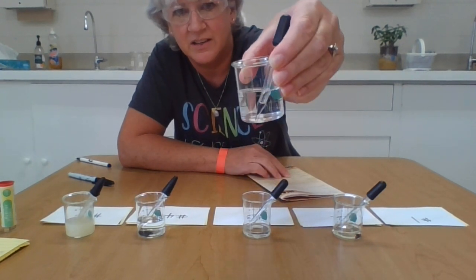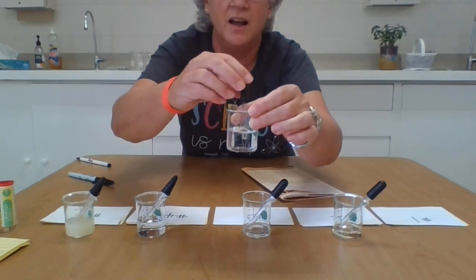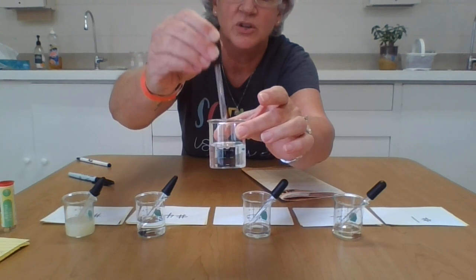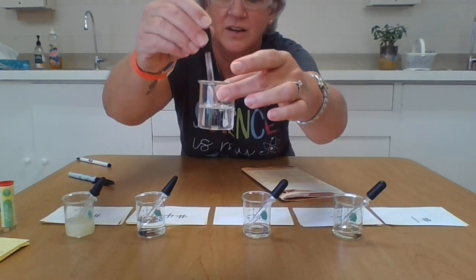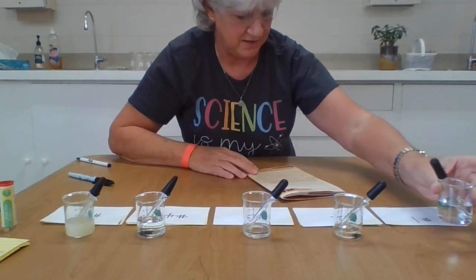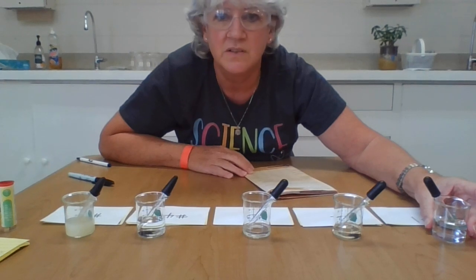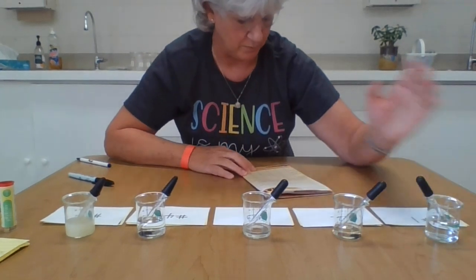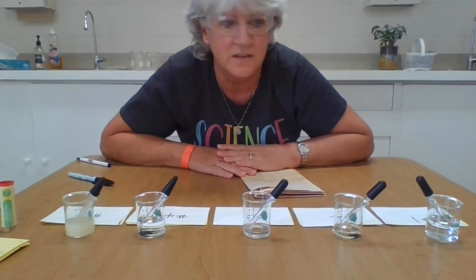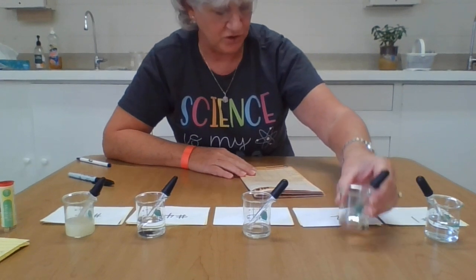So substance number 1, here we go. It looks to me like a clear liquid. These are all liquids; the pH you can only test in liquid form. It is very runny, similar to water. It's clear, and I'm going to give it a sniff test. Woo! Oh my goodness. It is strong smelling, kind of a bitter smell. So item number 1: colorless, smells bitter, very strong smelling. It doesn't bubble up.